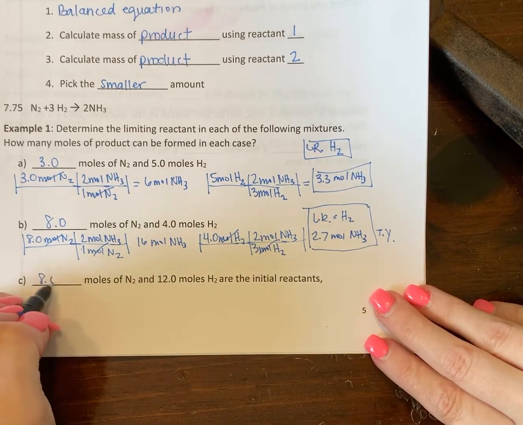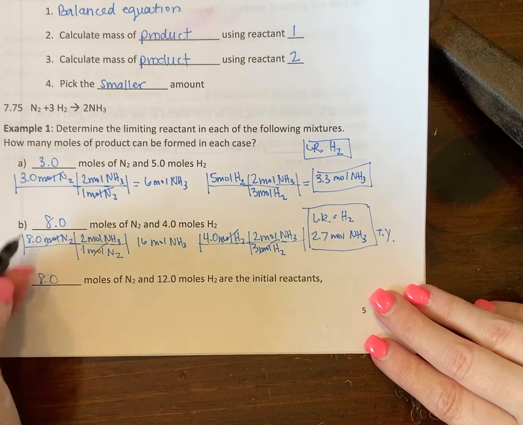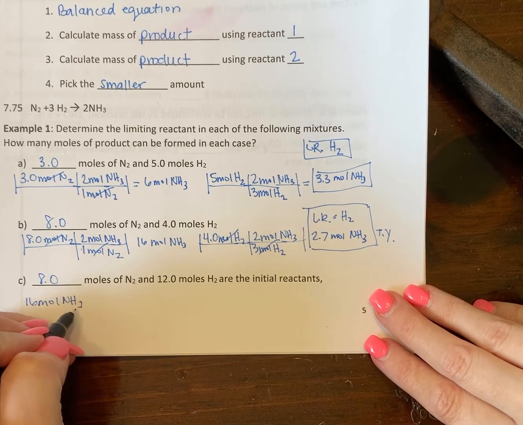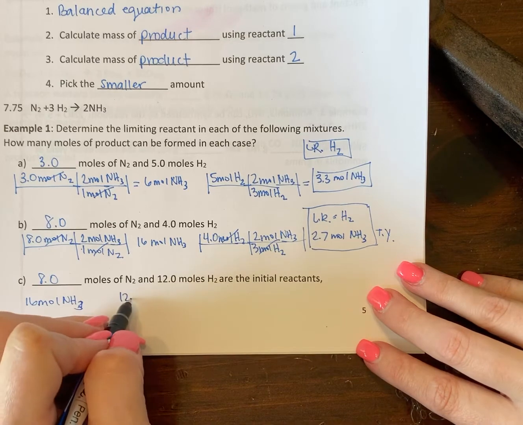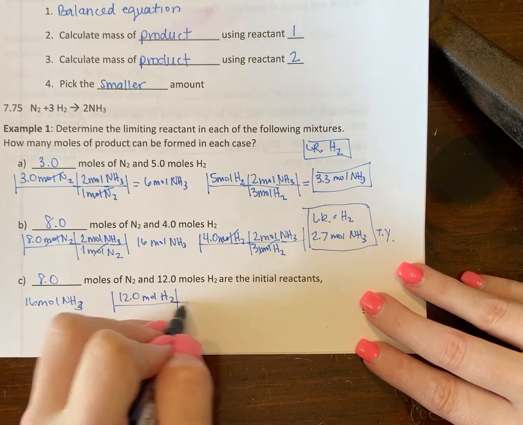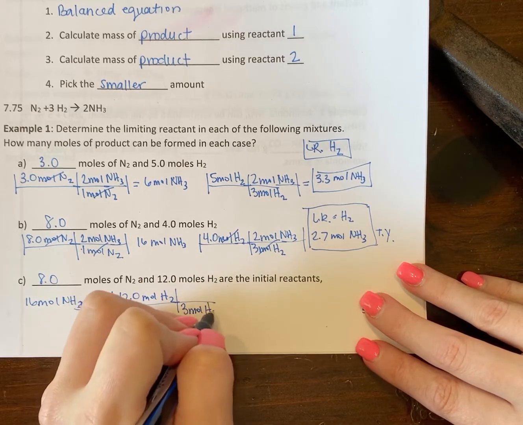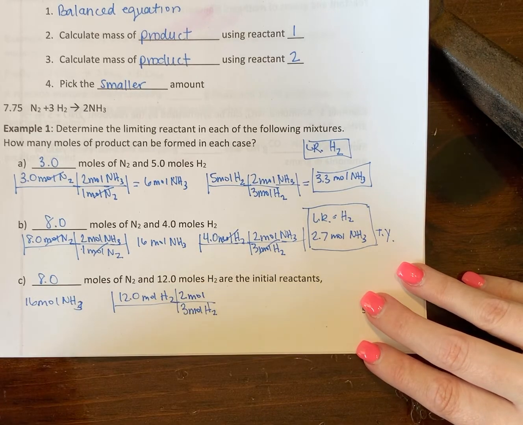Last one, 8 moles nitrogen, 12 of hydrogen. We've already done 8 moles, so let's just skip that. We've already done that calculation. Save yourself some time. So 12 moles of hydrogen, and it takes 3 moles of hydrogen to get 2 moles of ammonia.